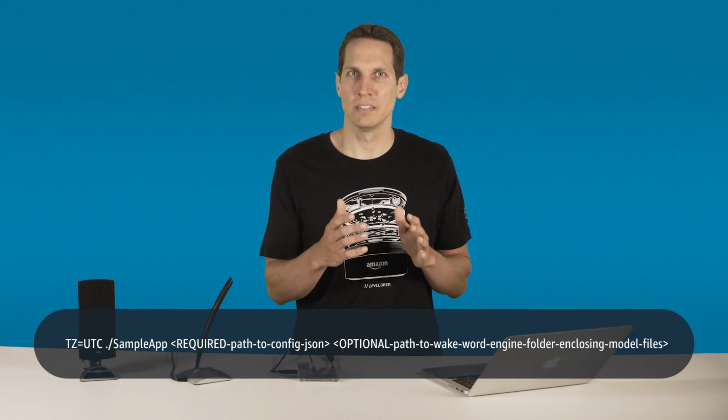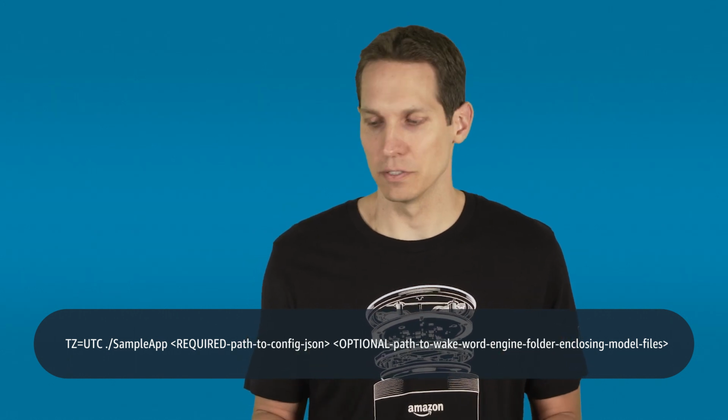You also need to install PortAudio and GStreamer to build the sample app on the Raspberry Pi. Before you run the sample app, it's important to note that the application takes two arguments. The first is required, and it is the path to the Alexa client SDK config.json. The second is only required if you're building the sample app with wake word support, and is the path of the folder containing the wake word engine models. Navigate to the sample app's source folder from your build directory, then run this command. Now that you've run that command, it's up and running, and now we can test this build.